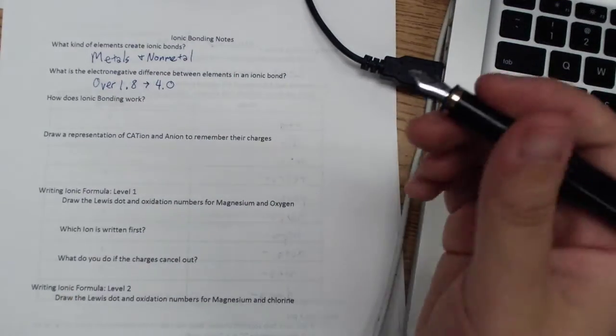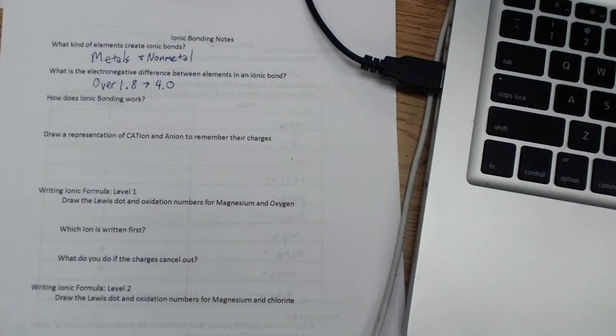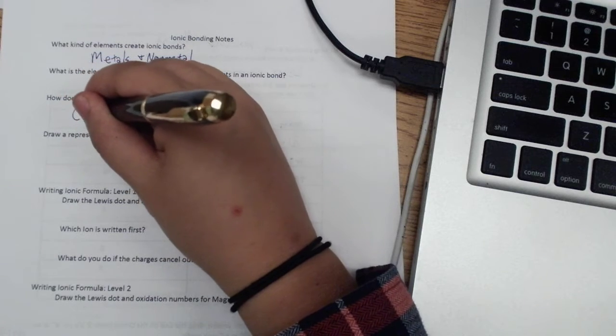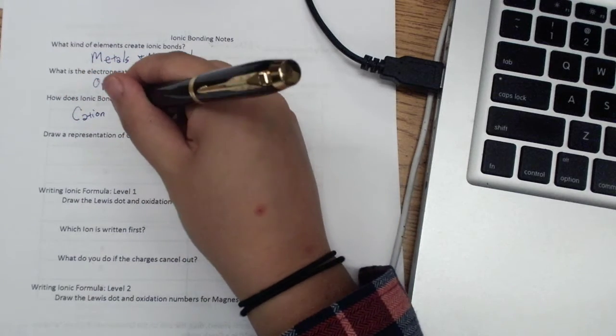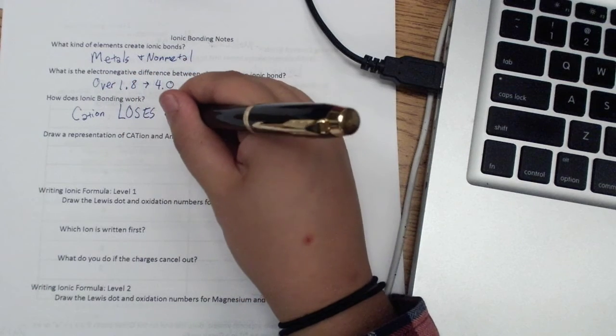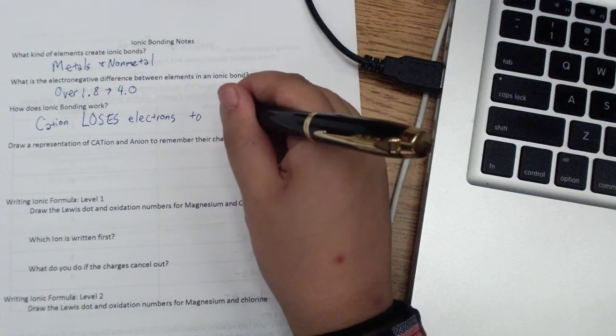So how does ionic bonding work? Right, we should have already reviewed this a couple times, but your cation loses electrons to anions.